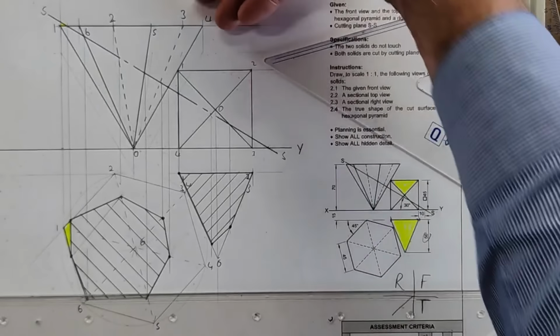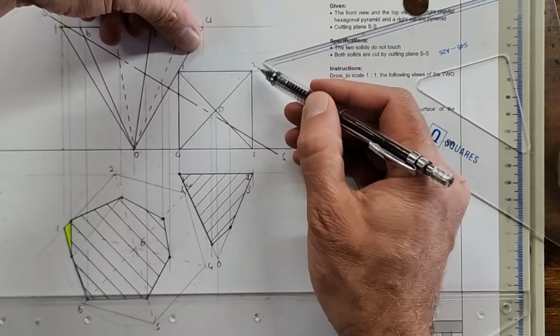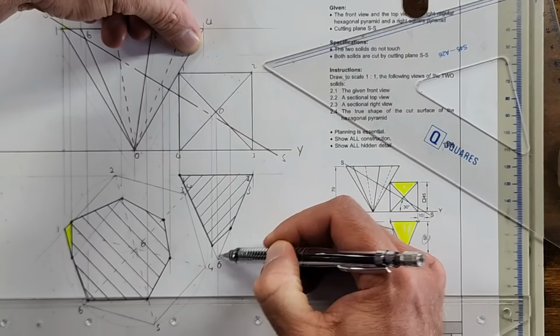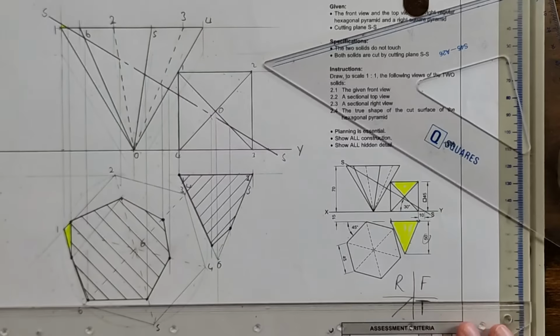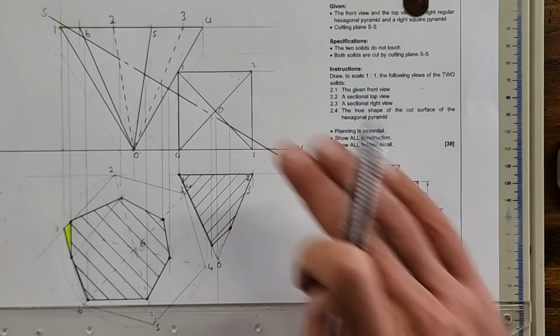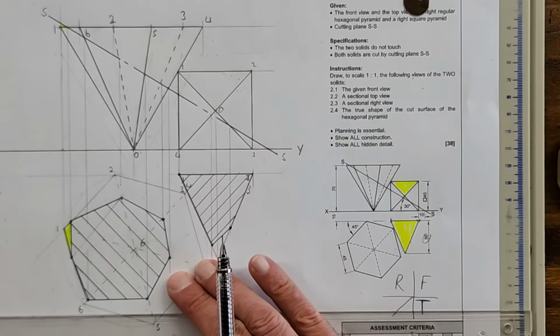Okay, and then if I look from the top, 1 has fallen away, 2 has fallen away, 0 has fallen away, so there's no way that I can draw this in dark. That's it. Alright, that is the front view and the top view, section top view.